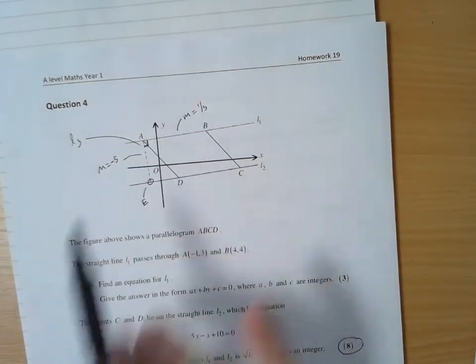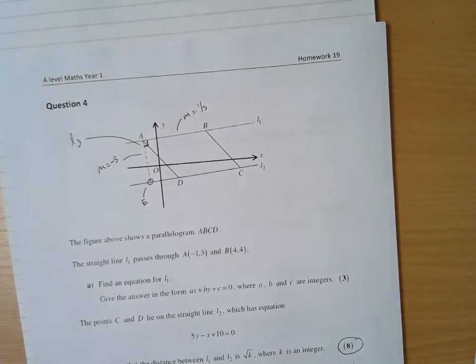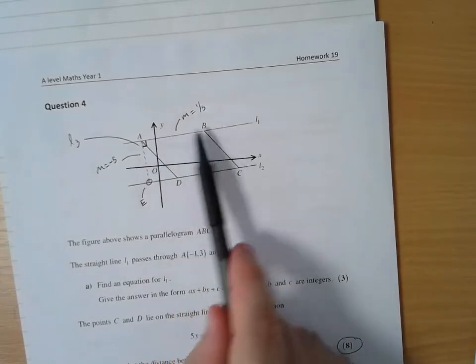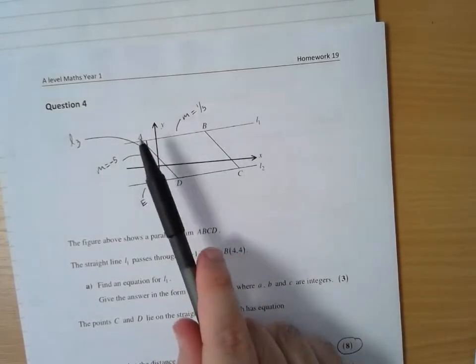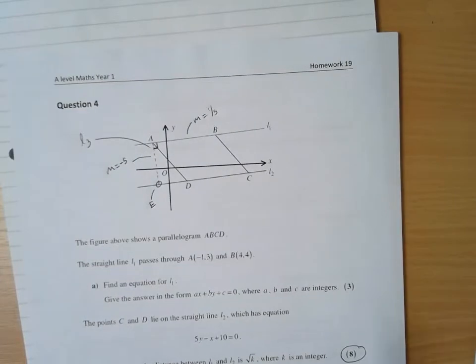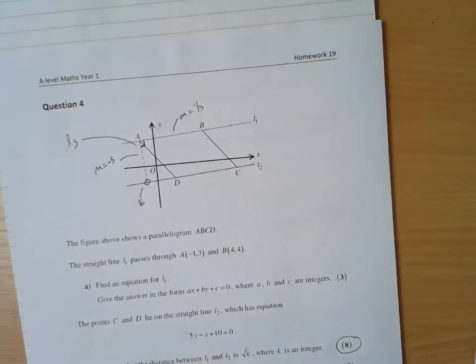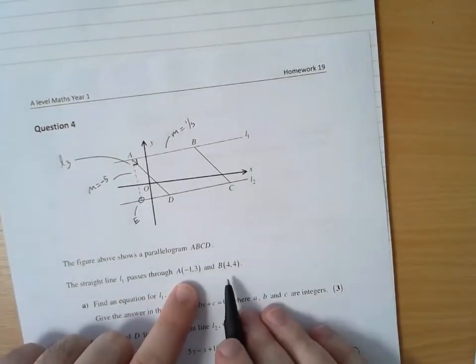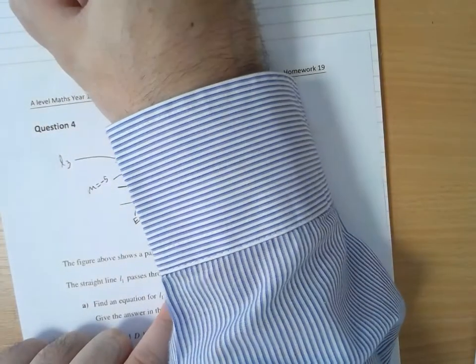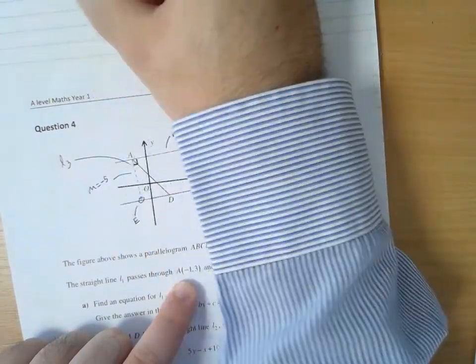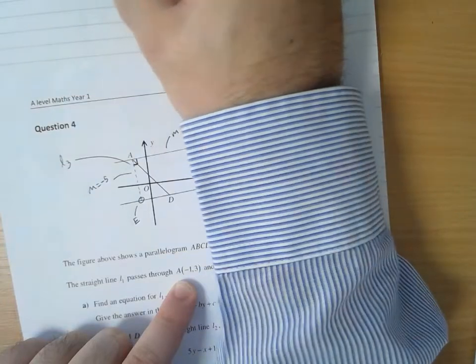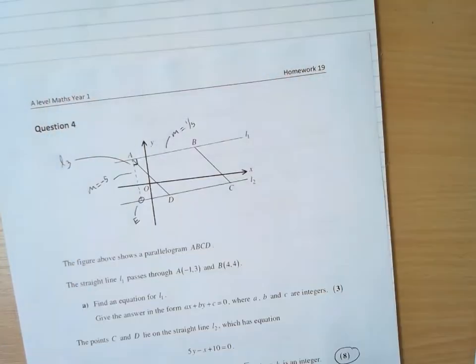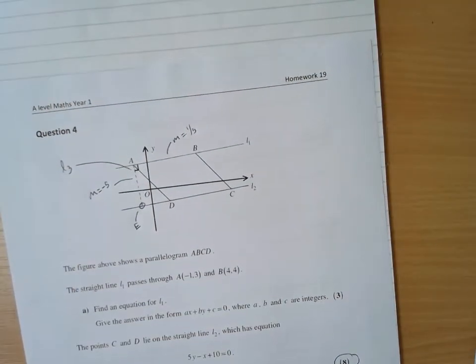If you remember back to secondary when we looked at parallelograms, we could find the area of a parallelogram just by doing the perpendicular height times by the base. All we need to do is find the distance from A to B to finish this question off. So A is minus 1, 3 and B is 4, 4. We need to find this distance and multiply it with the perpendicular height that we've just found.